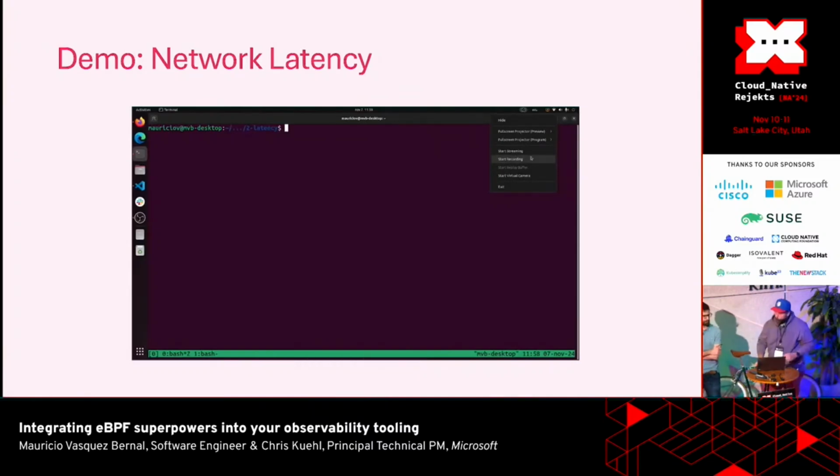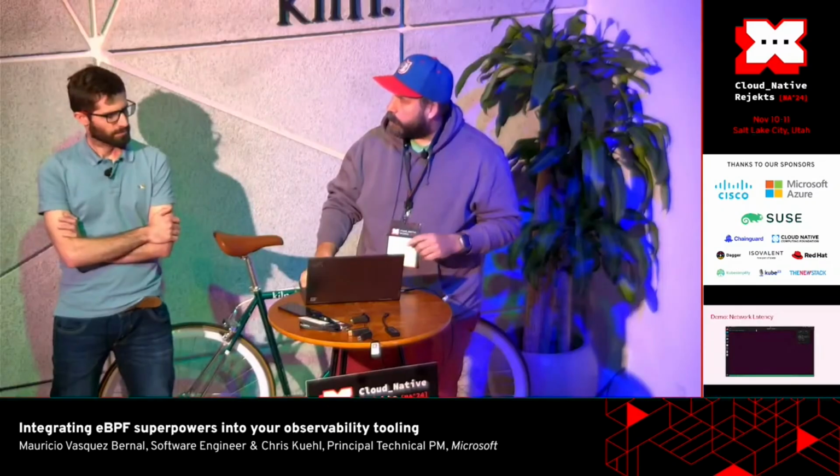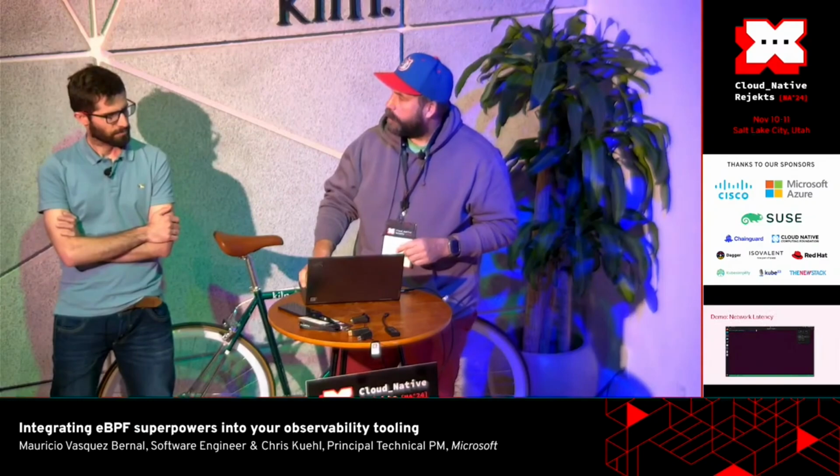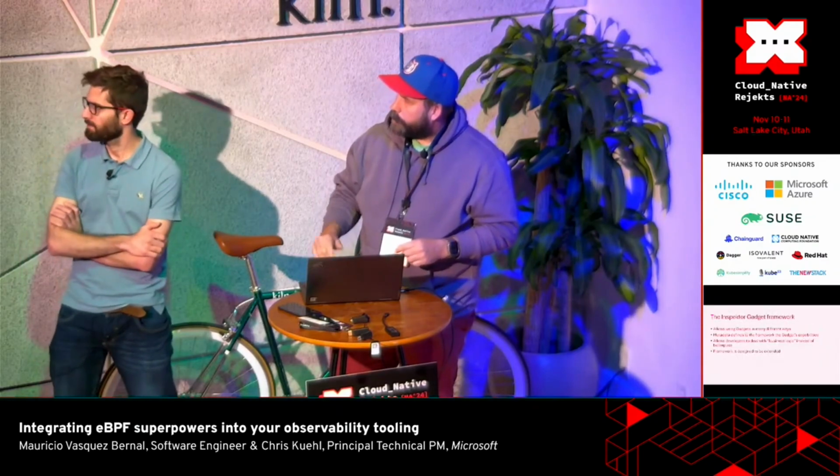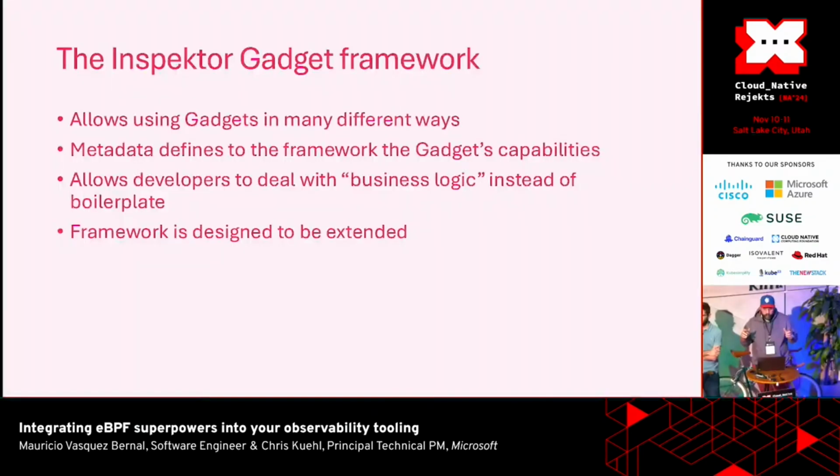All right, so we just demonstrated two more tools, the round trip timing of network packets and also the dropped packets. These gadgets can be used in many different ways. We just saw some of it going to metrics, some of it you can use on the command line, and you can interface with these by API or even by consuming it as a library. So the idea is that when you create a gadget, it can be used in many different ways.